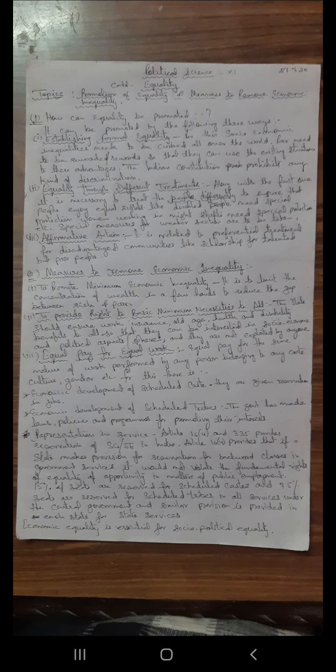That means, and that is a fact also, there are few people who are very rich and there are many people who are very poor. So the government puts limits on the property and wealth of those people who have unlimited wealth and property, through nationalization or ceiling in case of land, and income tax, etc. So that is one measure to remove economic inequality.